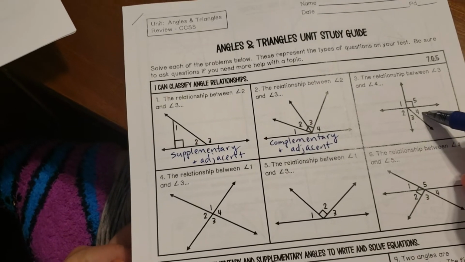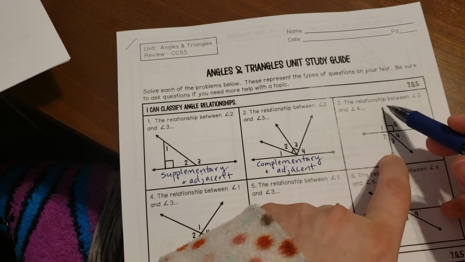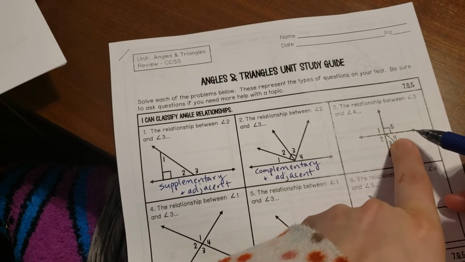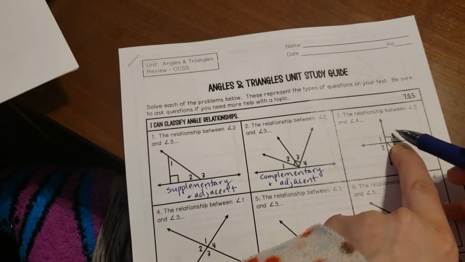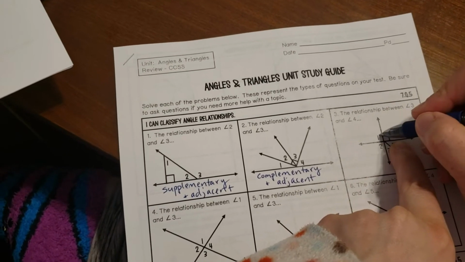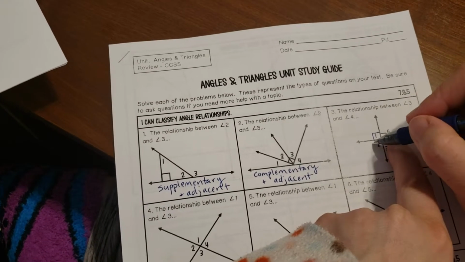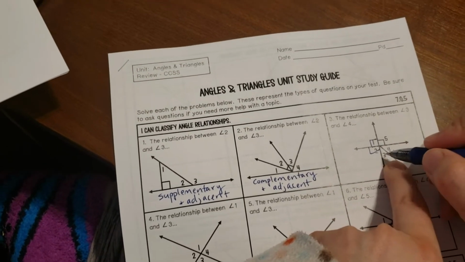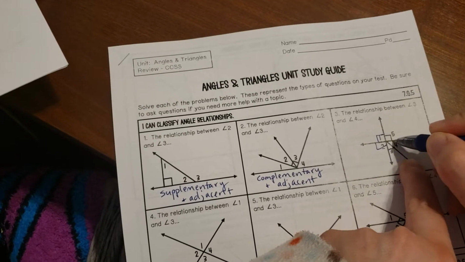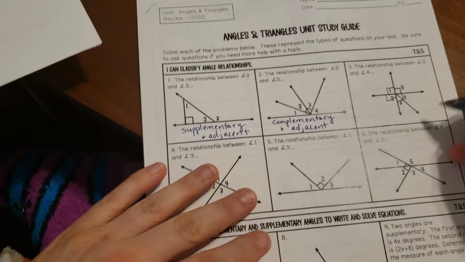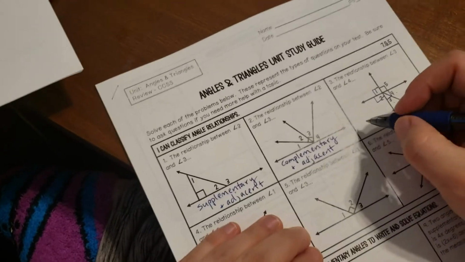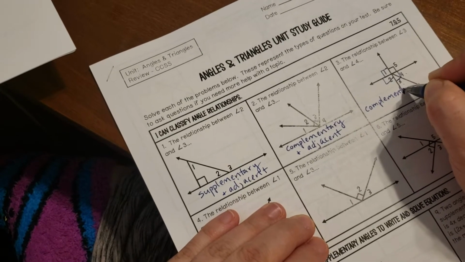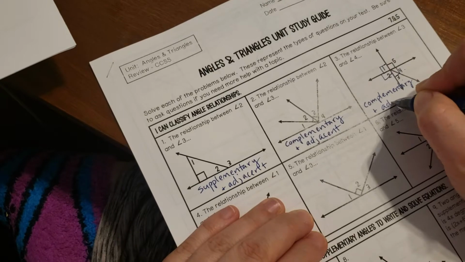Alright, angle 3 and angle 4. Oof. Well, I've got this line that's vertical and this line that's horizontal. So if I ignore this ray that's over here that doesn't go all the way through that intersection, I've got a 90-degree angle. If this is 90 degrees, then that guy is 90 degrees because they've got to add up to 180. This guy is also 90 degrees because these guys have to add to 180, or because they're vertical angles. And that means that whatever 3 and 4 are together is also a 90-degree right angle. So 3 and 4 are the same as these guys, complementary, because they both add up to 90 degrees, because they together make a right angle. And of course they're touching, so I'm going to call them adjacent.